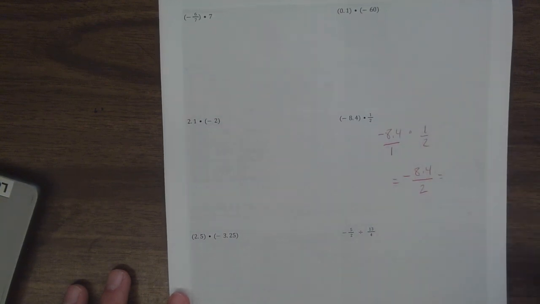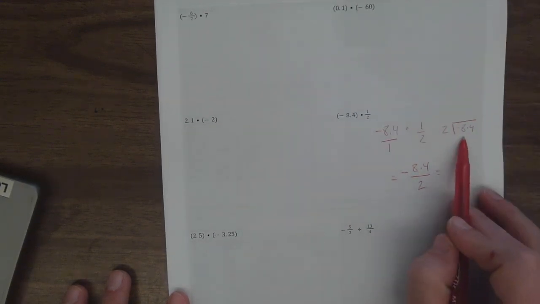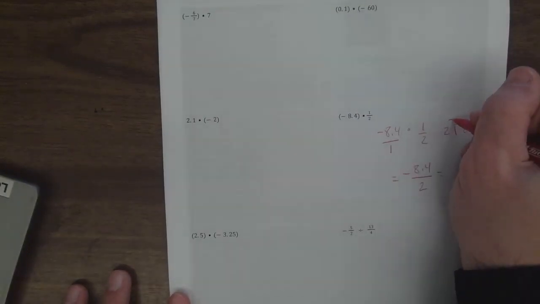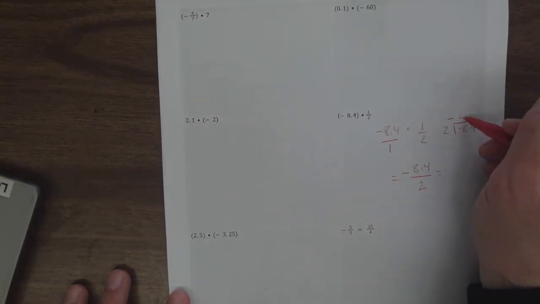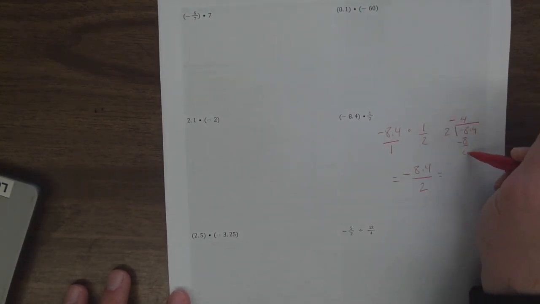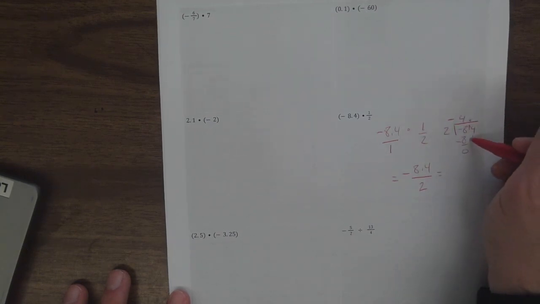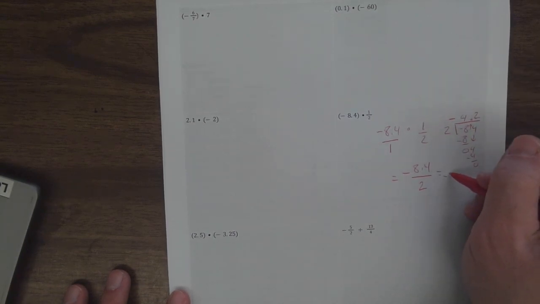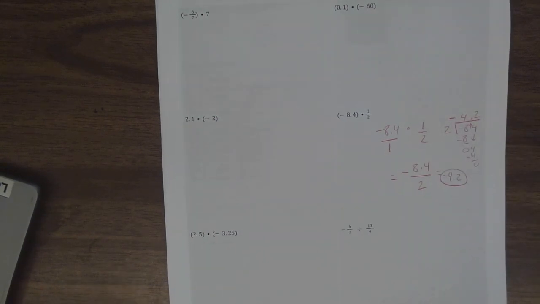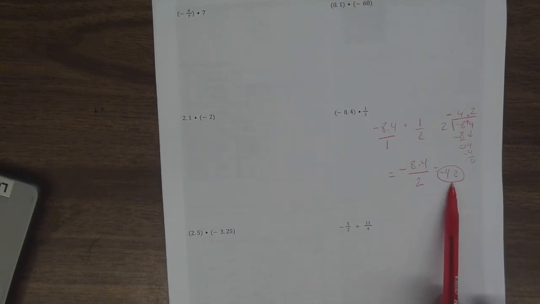And now we can simplify this. Some of you guys can do this in your head, but we're going to do this on the side. A negative divided by a positive is just a negative, so we can put the negative instantly in our quotient. 2 goes into 8 4 times. 8 minus 8 is 0. When you get to your decimal, you bring it up. Carry down your 4. 2 goes into 4 2 times. So we end up getting an answer of negative 4.2. And that makes sense because half of negative 8.4 is negative 4.2.